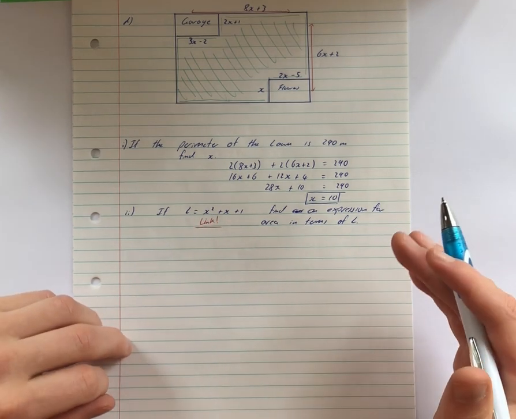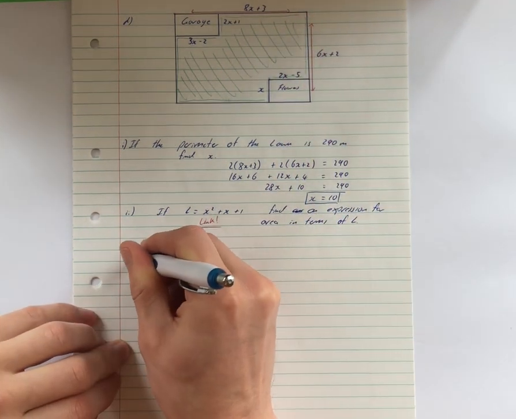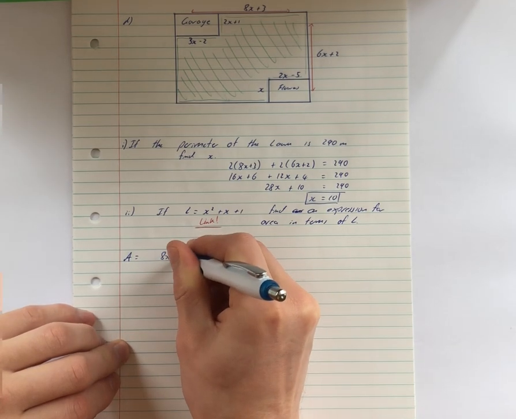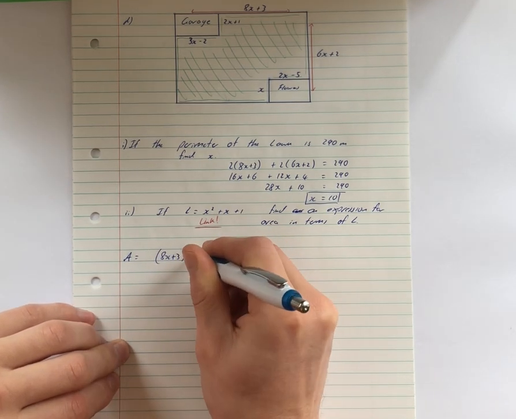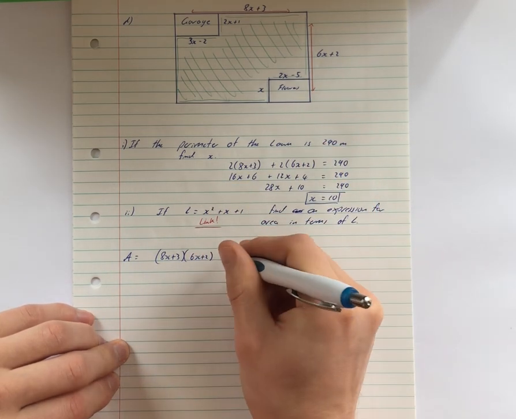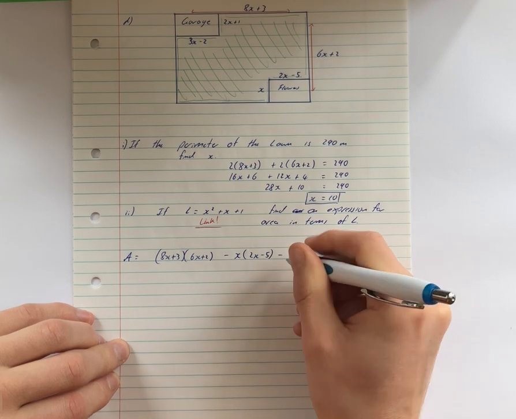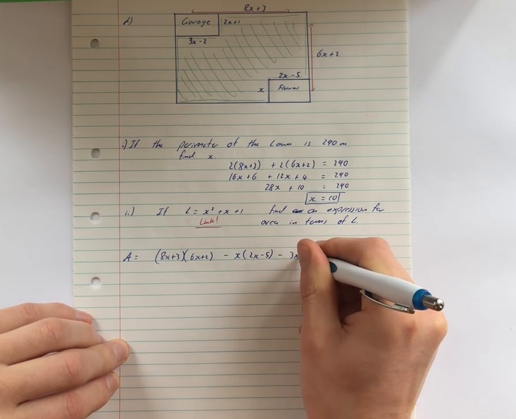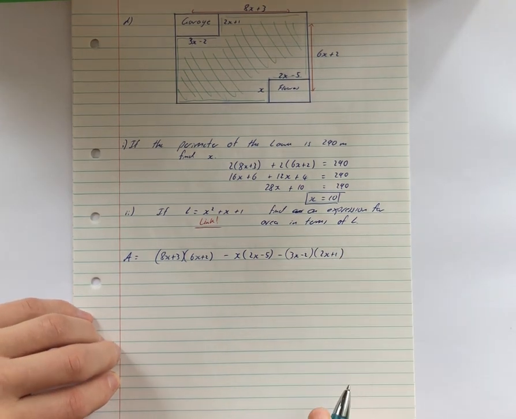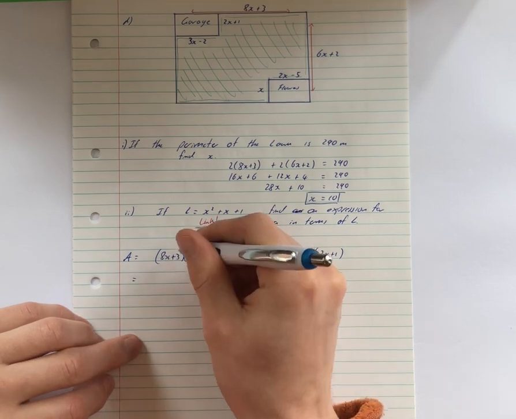So I think the first thing we want to do is just get the area of the lawn in terms of x. Well, that's going to be the massive rectangle, 8x plus 3 multiplied by 6x plus 2. And we're just going to take away the flower bed, which is an x by 2x minus 5. And we're going to take away the garage, 3x minus 2 times 2x plus 1. Alright, let's expand and simplify this right down as far as we can go.